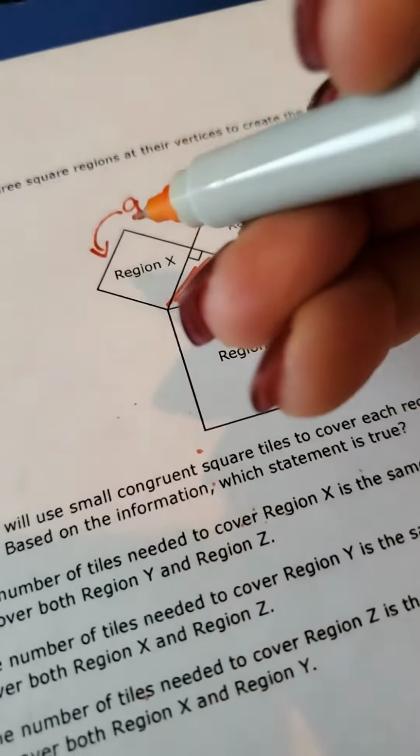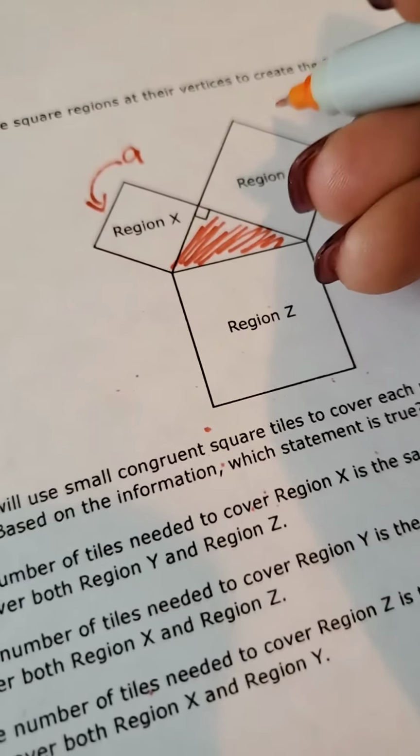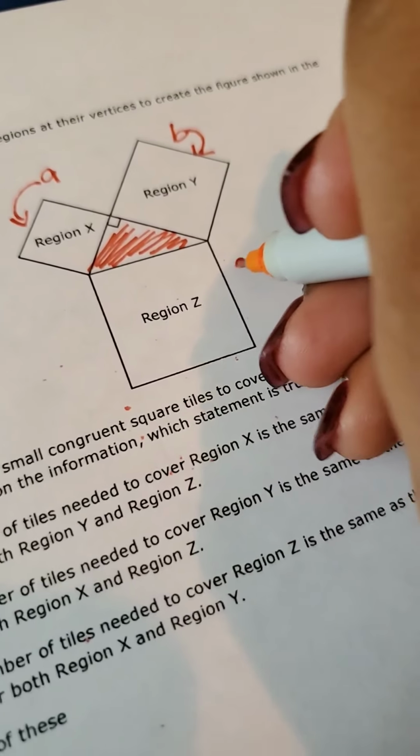An artist joined 3 square regions at their vertices to create the figure shown in the diagram. Notice what's in the center. A right triangle. So this is telling me A squared, see, there's a square, plus B squared, there's a B, is equal to C squared.